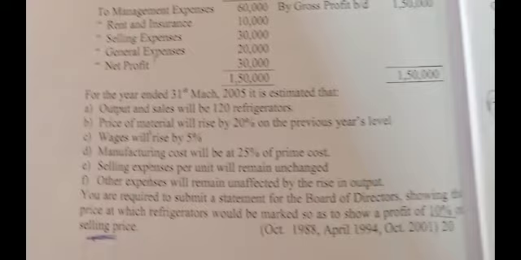Now you are required to submit a statement for the board of directors showing the price at which refrigerators would be marked so as to show a profit of 10% on selling price. So this is the information given in the problem. Let us move on to the solution part.